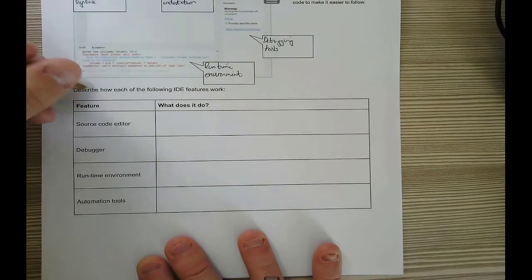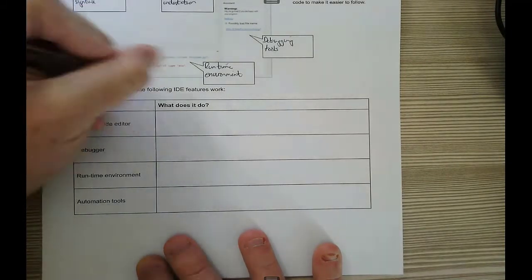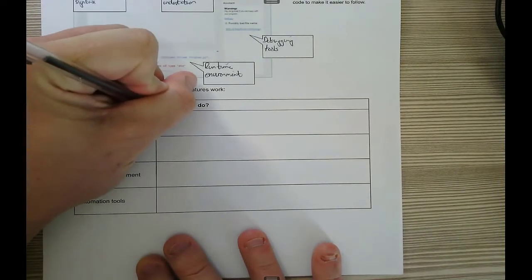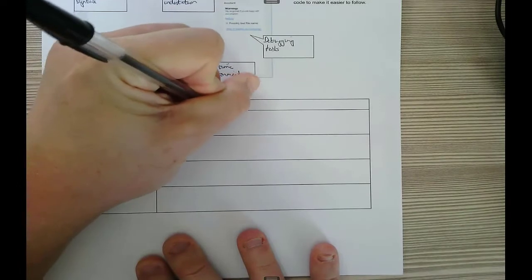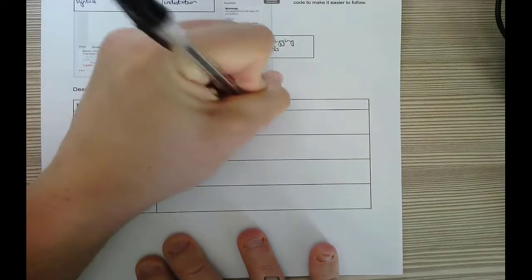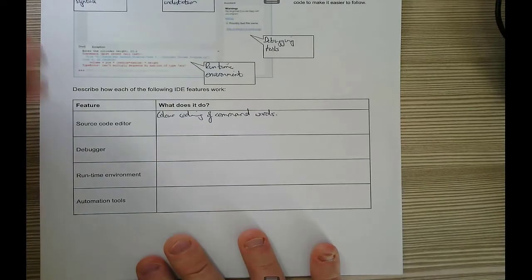So we've got the source code editor. The key things with the source code editor, which is this section up here, is you've got the color coding of command words. As I said, that just makes it easier to see if you've done things correctly.